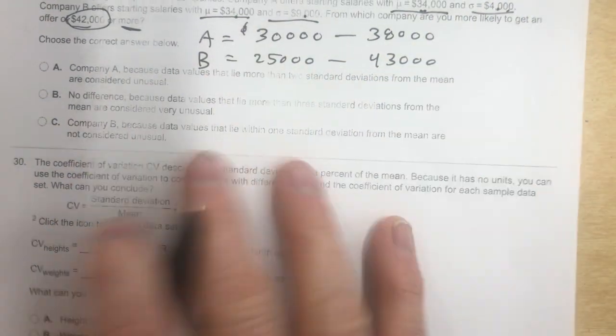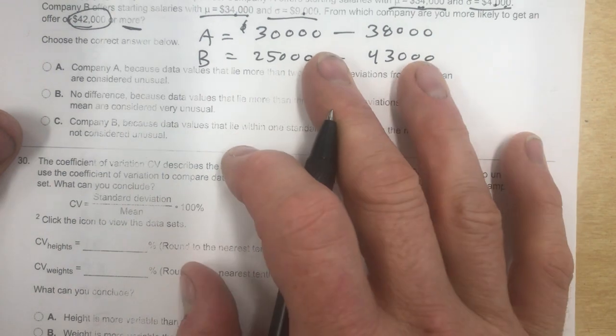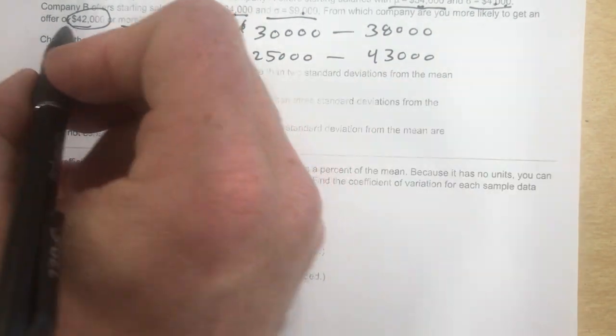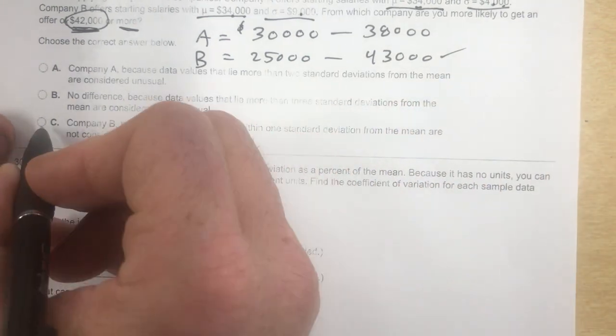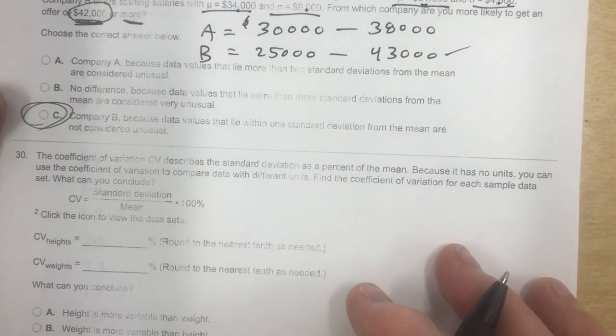So there's where I would be in the range of B. Okay, now the question was, where would you get this much money? Well, it'd have to be down here, wouldn't it, in Company B? So Company B.